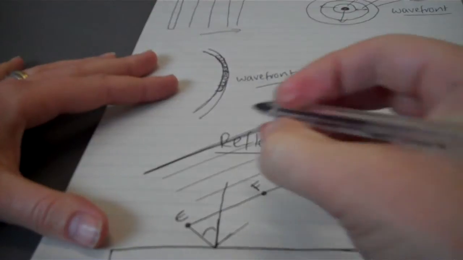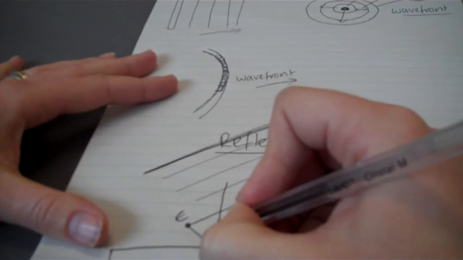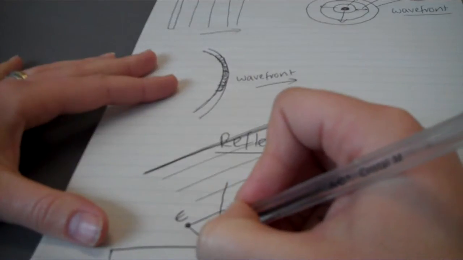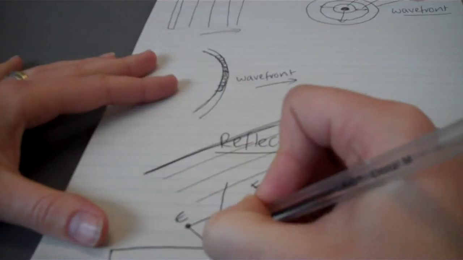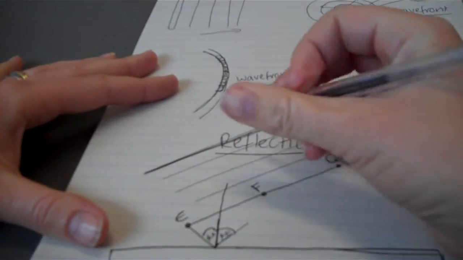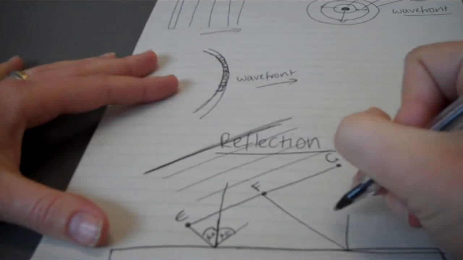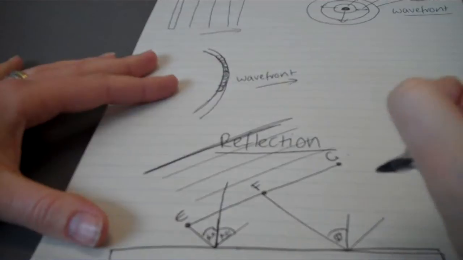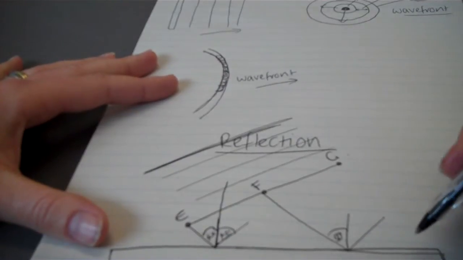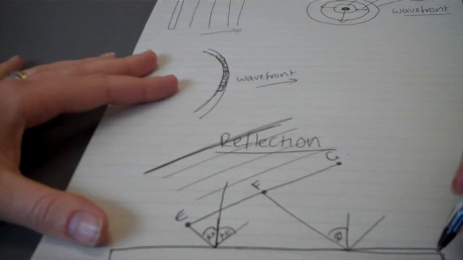So if that's 45 degrees, this is also going to get reflected back at 45 degrees. If it hits at 50 degrees, it's going to be reflected back at 50 degrees, and so on. They all get reflected back at the same angle to the normal.